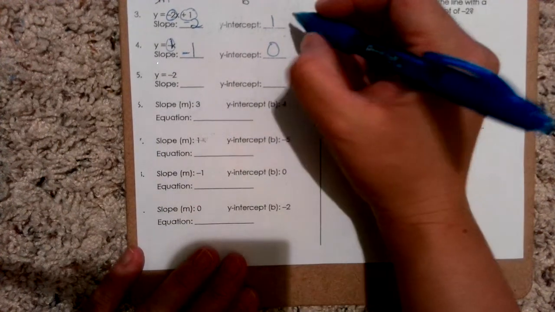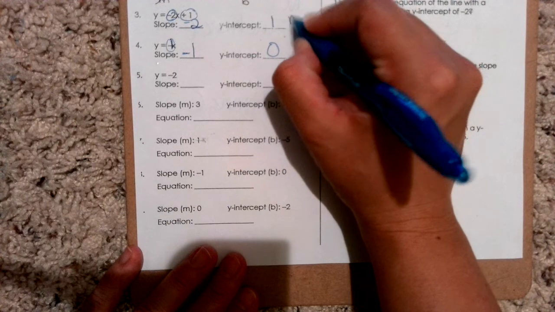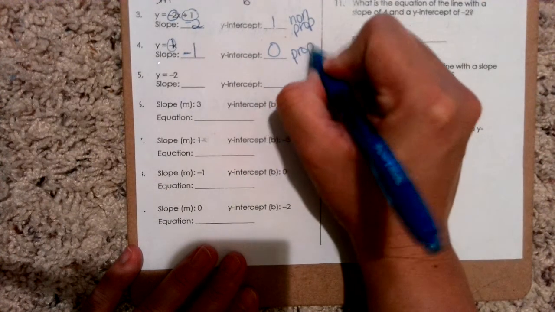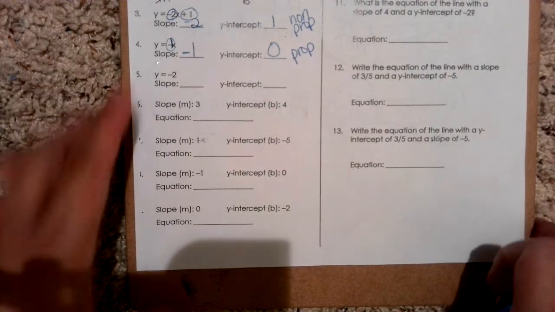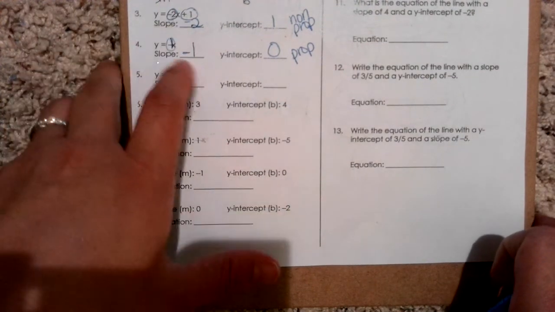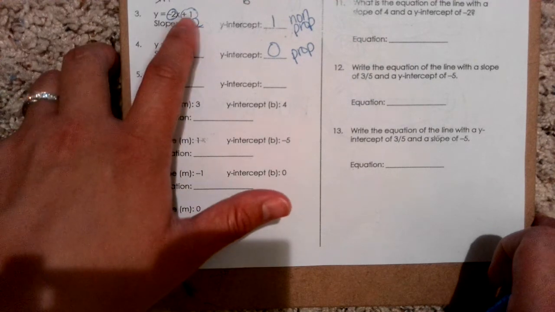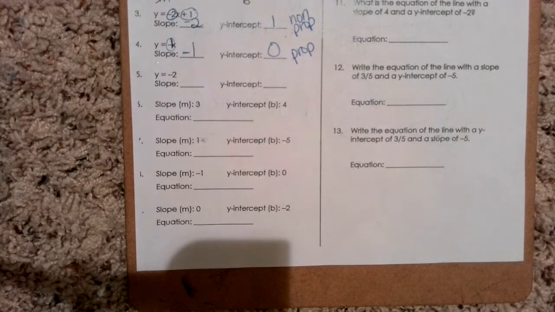So just to add some notes here, this would be non-proportional, right? And this would be proportional, because it's just straight multiplication. So if we made a table with this rule, it'd be multiplication only. This one, we'd have to add a little something extra to it. So non-proportional, proportional. Okay, let's keep going.